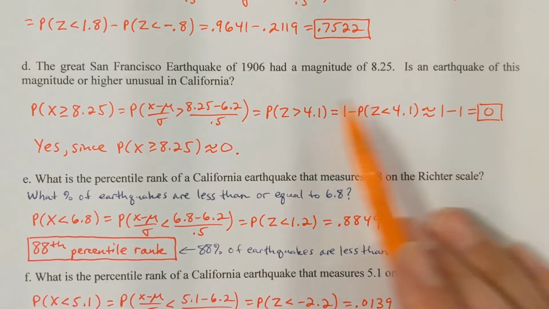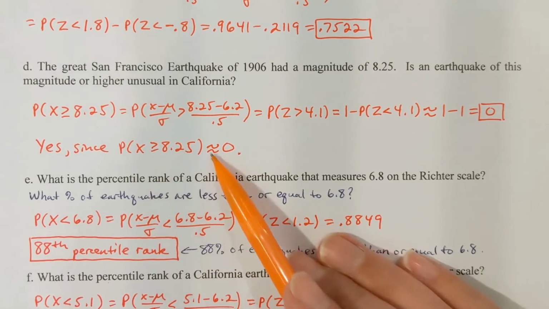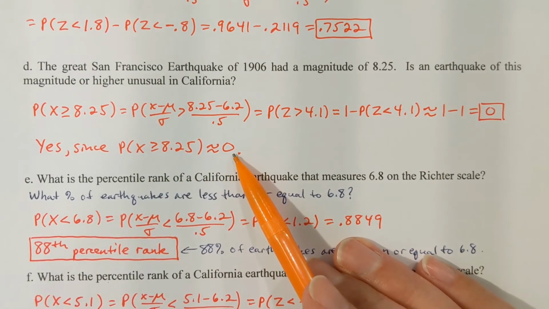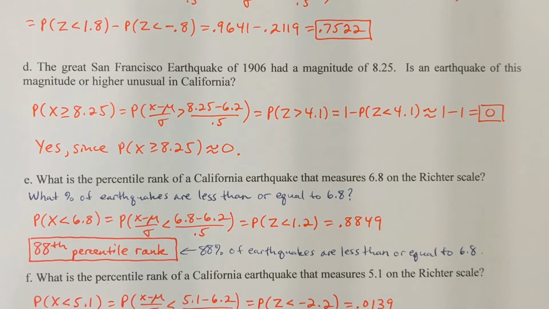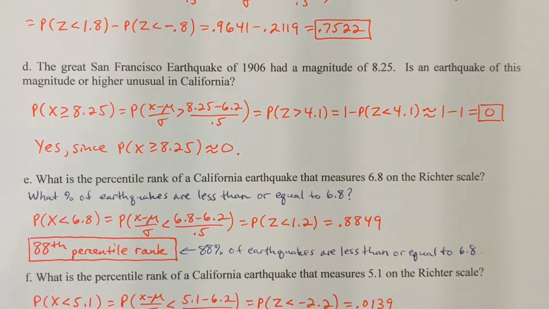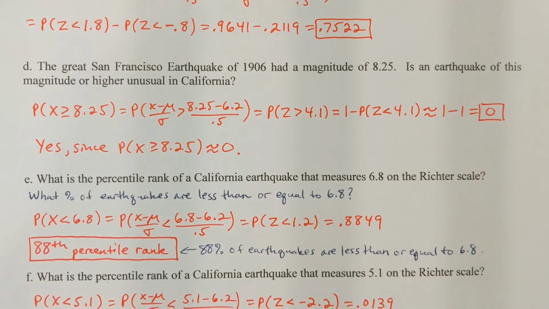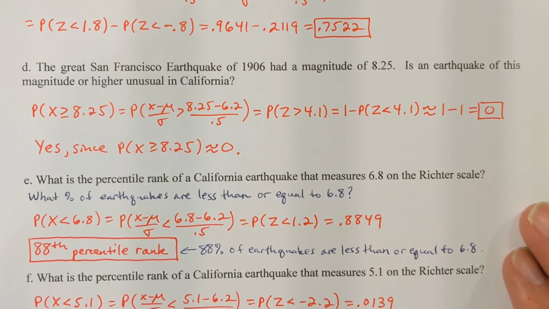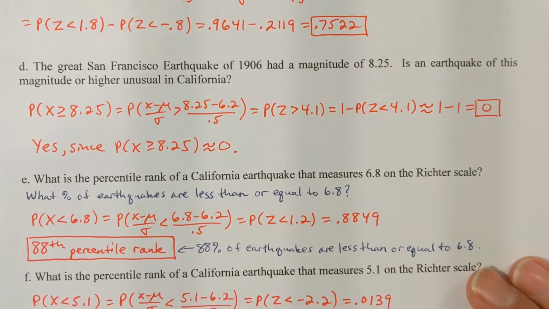So was this unusual? Yes, this is very unusual because the chance of an earthquake magnitude like this happening is practically 0. This was a big deal. That's why they called it the Great San Francisco Earthquake. It did a lot of damage. It's a very powerful magnitude, and we just don't see earthquakes of that magnitude occurring a lot. So there's roughly a 0% chance that you'd be selecting a number that high if it were a random thing.